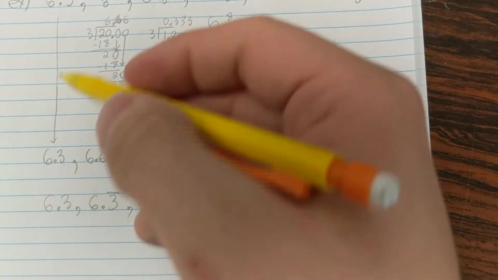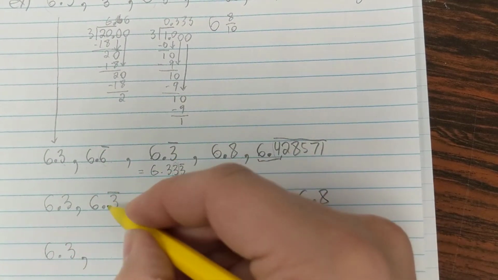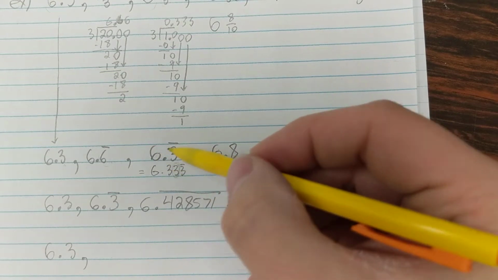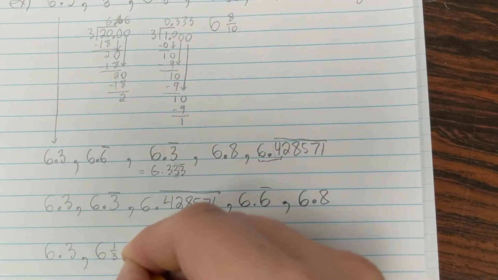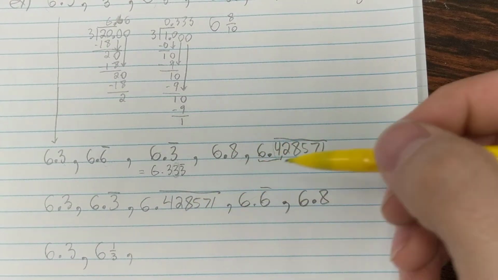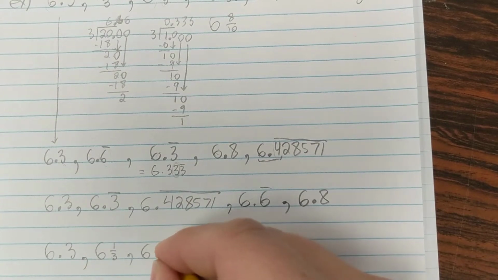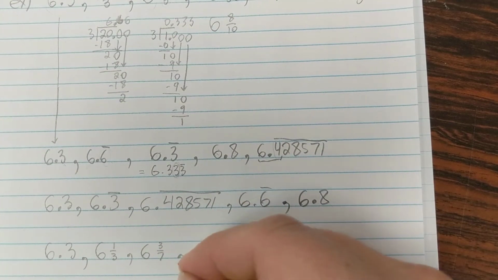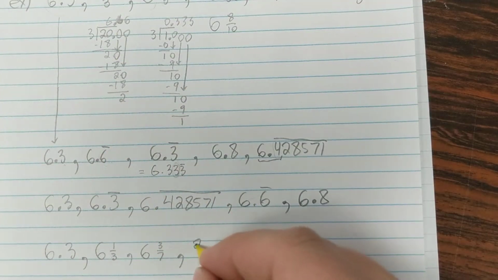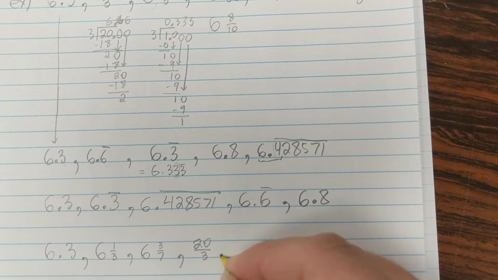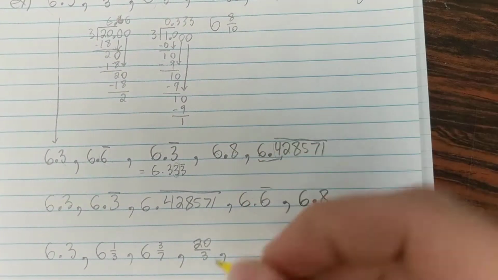So 6.3 originally was just 6.3. 6.3 repeated, find that, it's right here, was 6 1/3. 6.4 was the 6 3/7. Our 6.6 repeating was 20/3. And 6.8 was right here, was our 6 4/5.